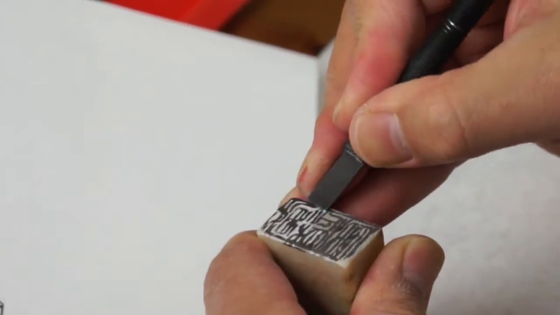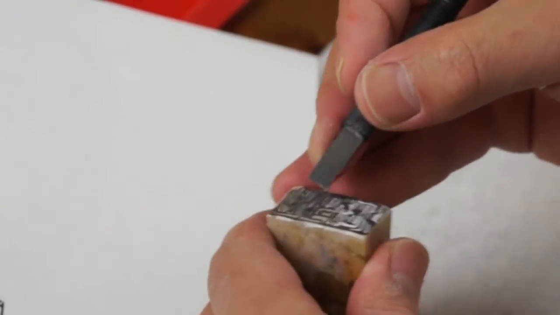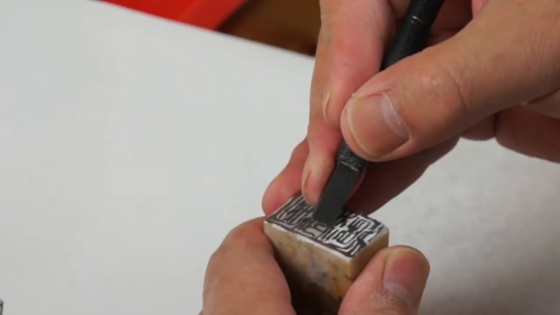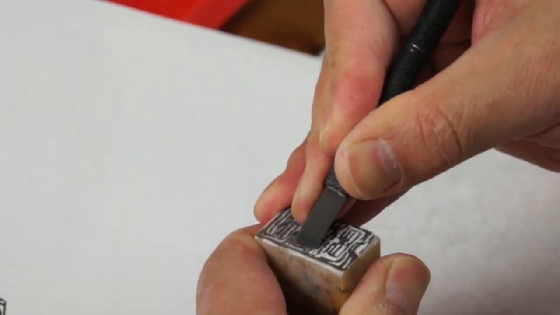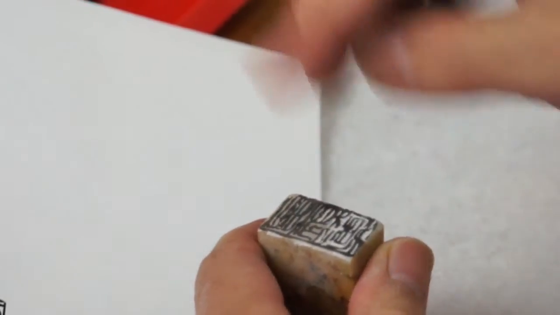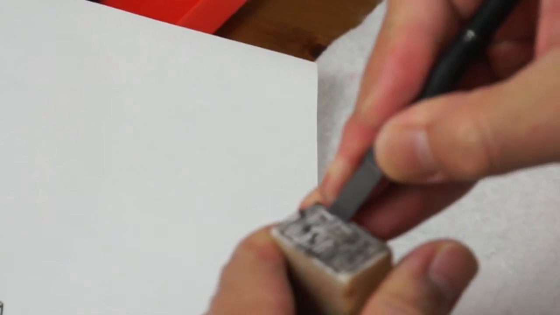It's very nice, because it's soaked in the field for many years, so it feels very soft, not so dry as the other stones.